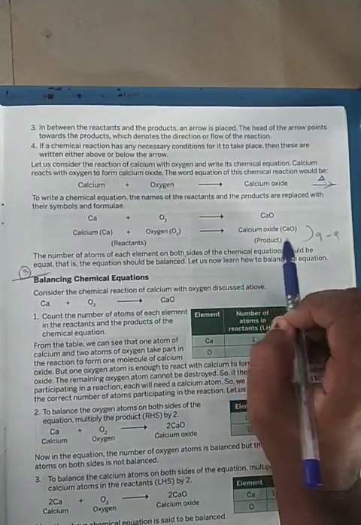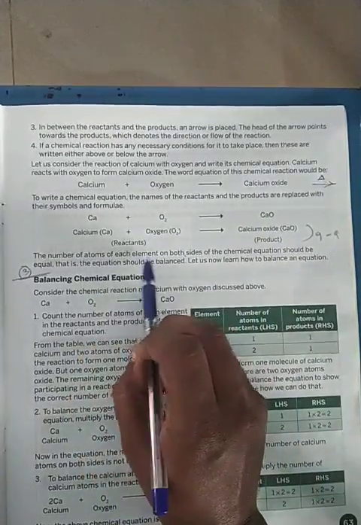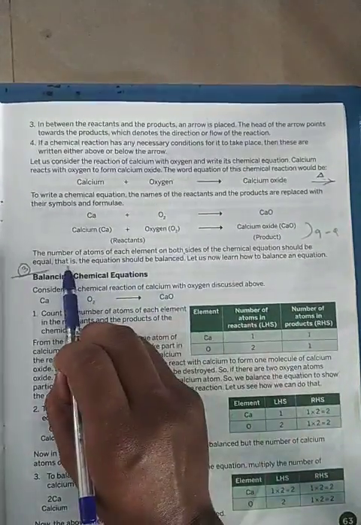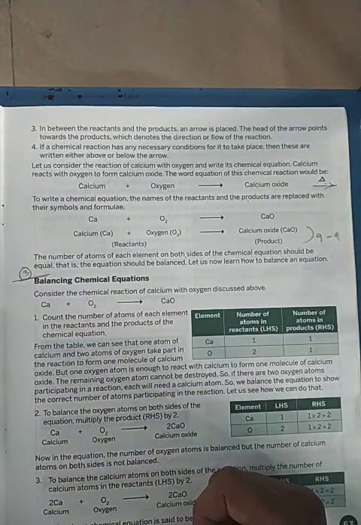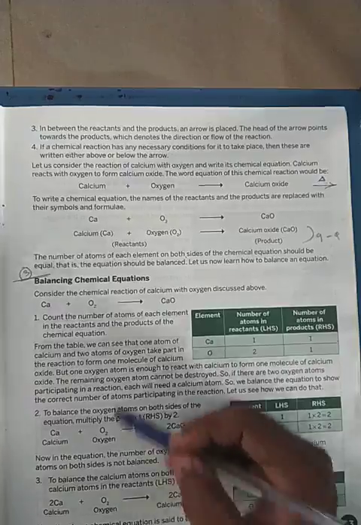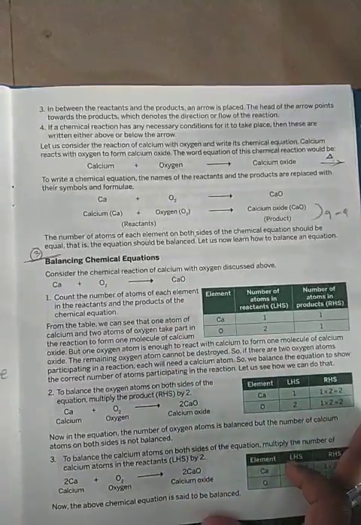The number of atoms of each element on both sides should be equal. That is called balancing the chemical equation. We will see balancing the chemical equation in the next class.